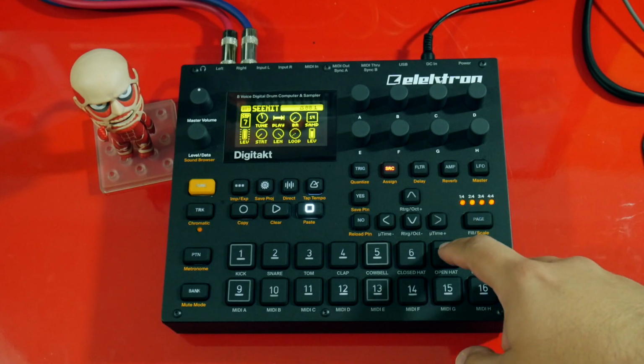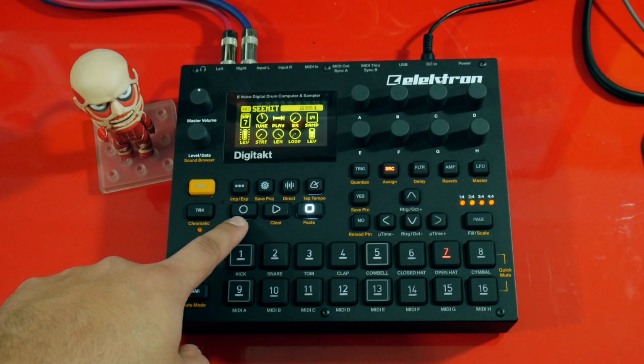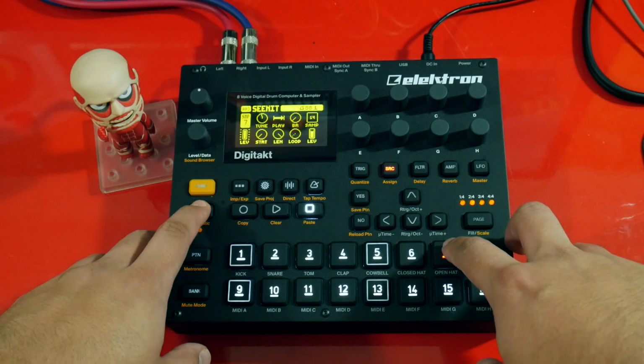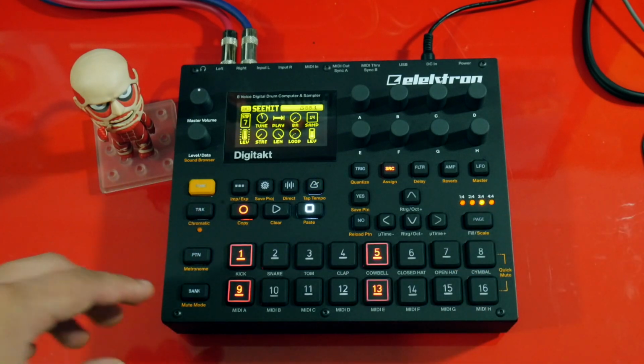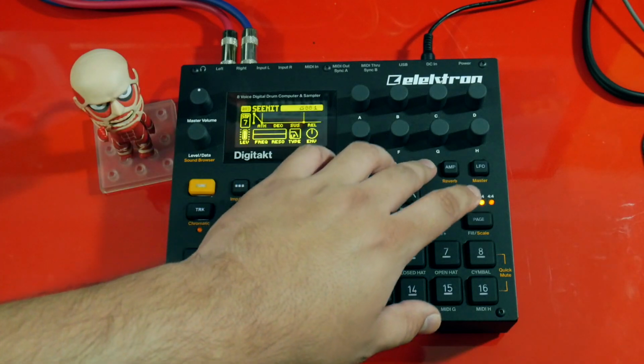One of the first things that I'm going to do is I'm going to record enable by hitting the little circle button right next to the play button, and it's going to bring up my step sequence. So you have to make sure to select the track. So you hold track and then select whichever one you want, 1 through 8. I'm going to hit the assign tab, so it brings up the filter window.